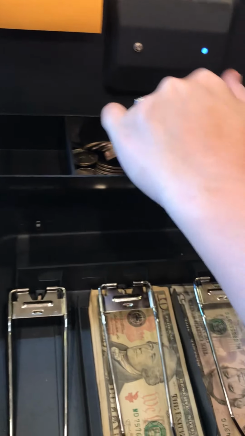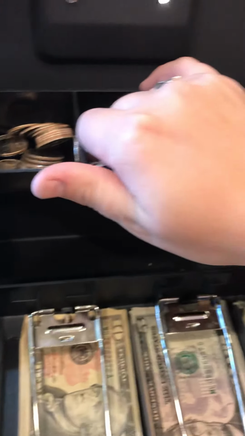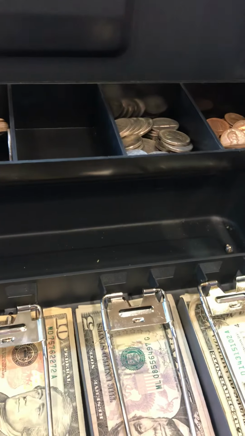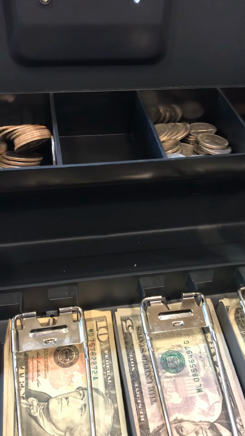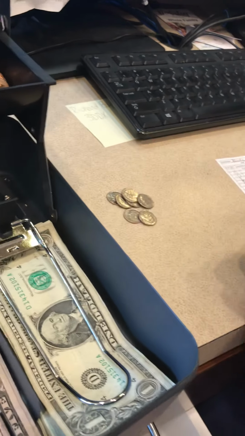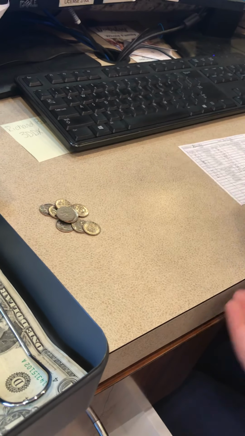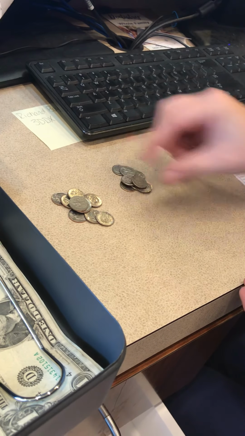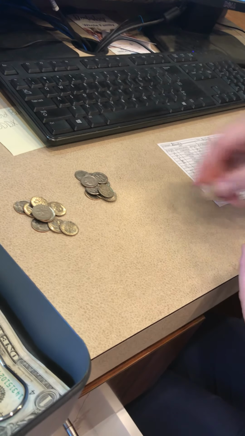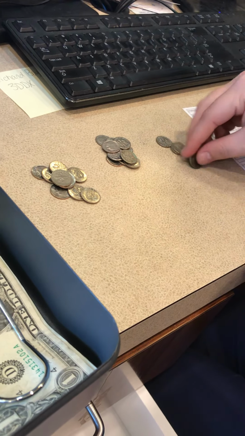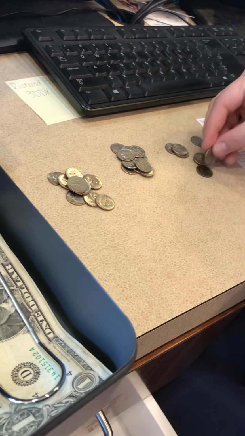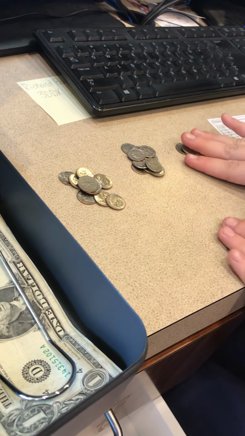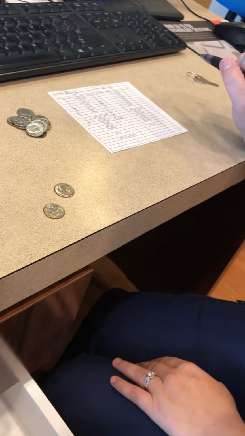Perfect. Okay, so it's asking for dimes next. So we're going to go ahead and pull out the dimes because we have dimes. $3.20.